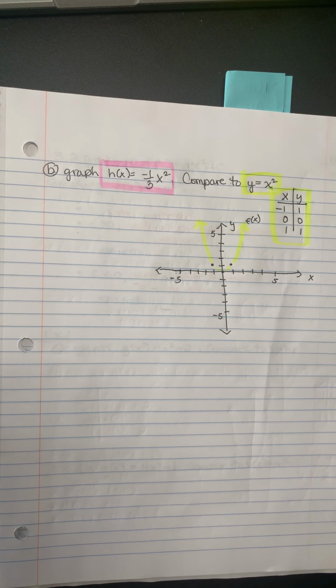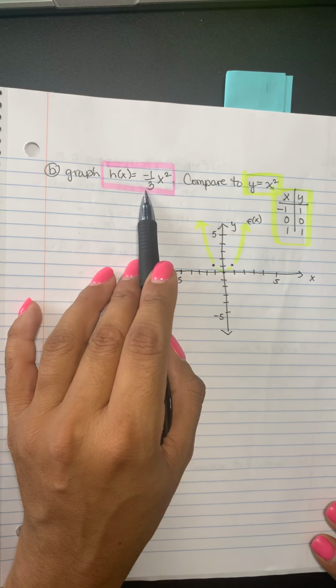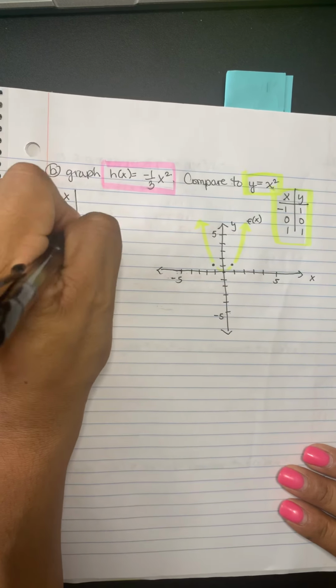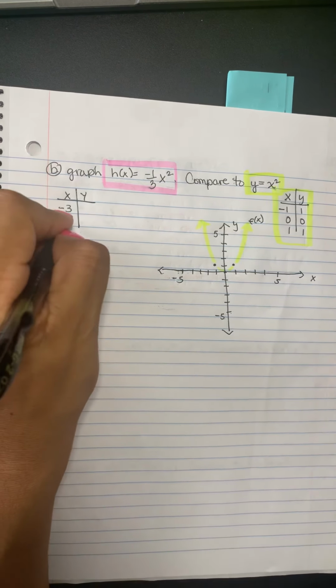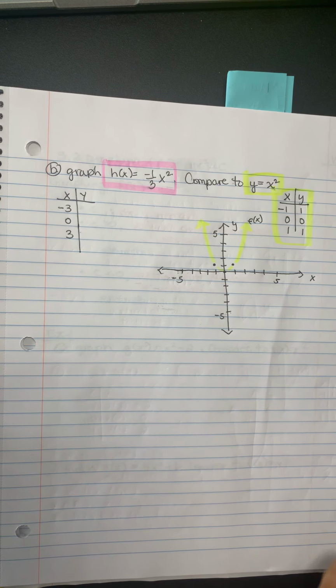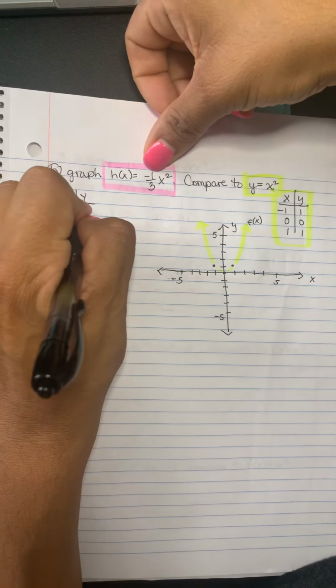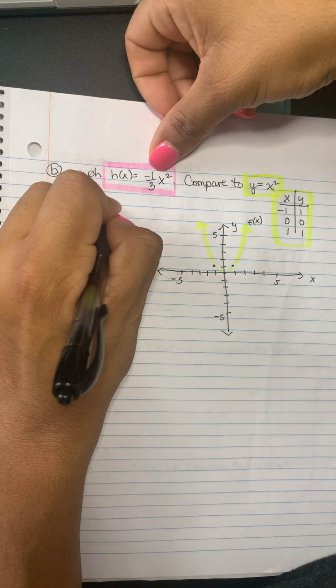Okay, so remember I have negative 1/3. I want to use -3. Remember, you always want to use positive and negative numbers. 0 and +3. Okay, and then what is that going to look like? Negative 1/3 times -3 squared.